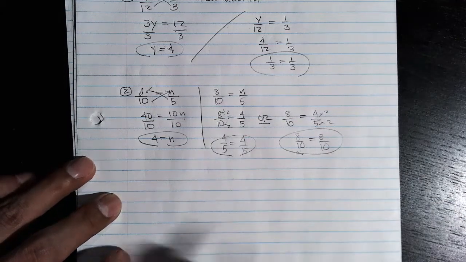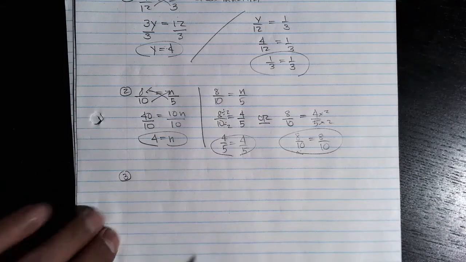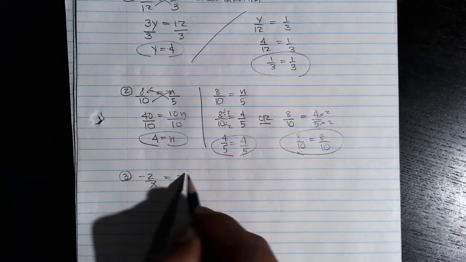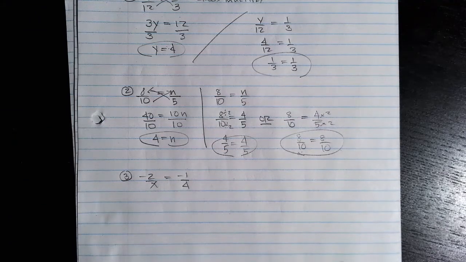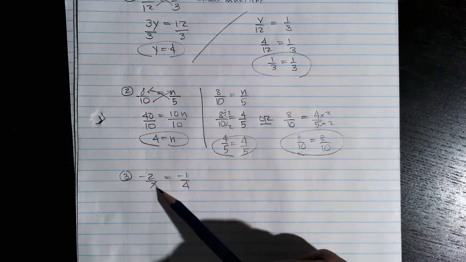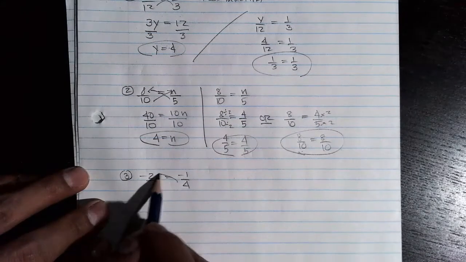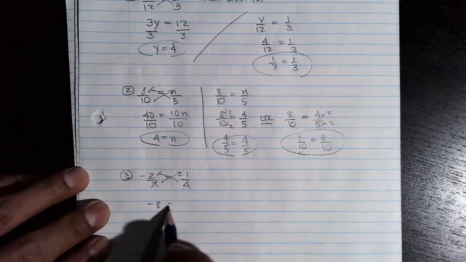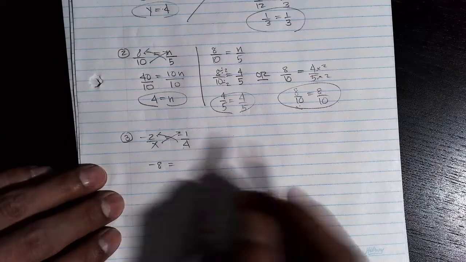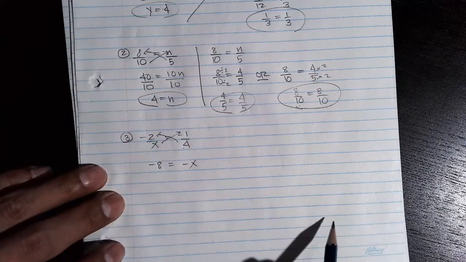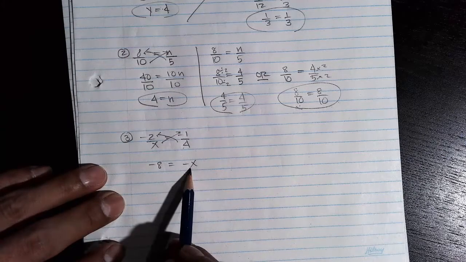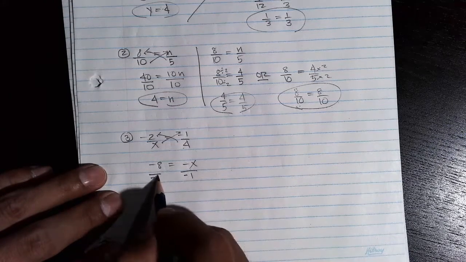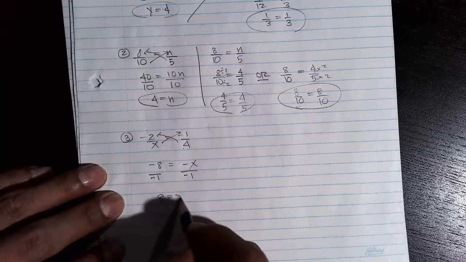Okay, one more example, and maybe you get it. Negative 2 over x equals negative 1 over 4. It doesn't matter if the variable is in the top or in the bottom, the technique is still the same. You cross multiply. So negative 2 times 4 on this side will give you negative 8. And x times negative 1 here will give you negative x. And so we can't leave our x like this with a negative in front of it. So we've got to divide both sides by negative 1. And so our answer is x equals 8.